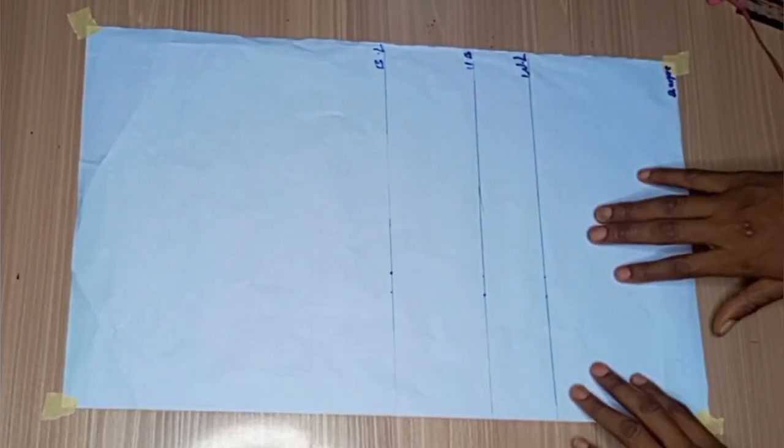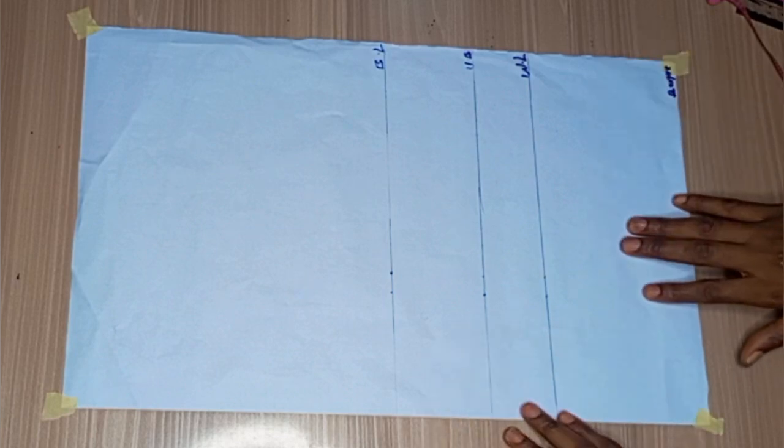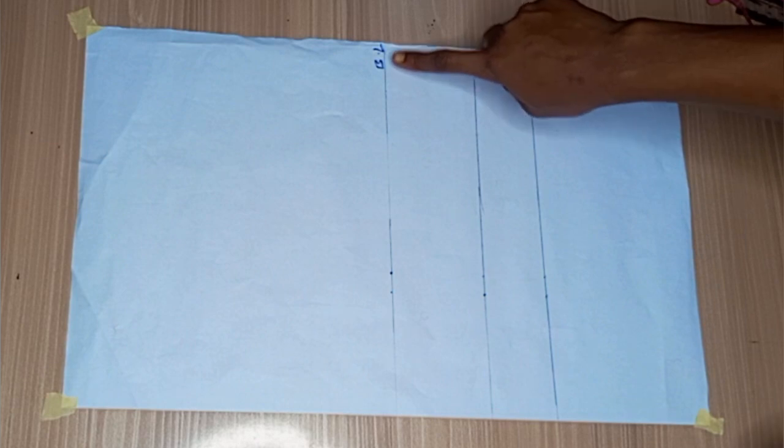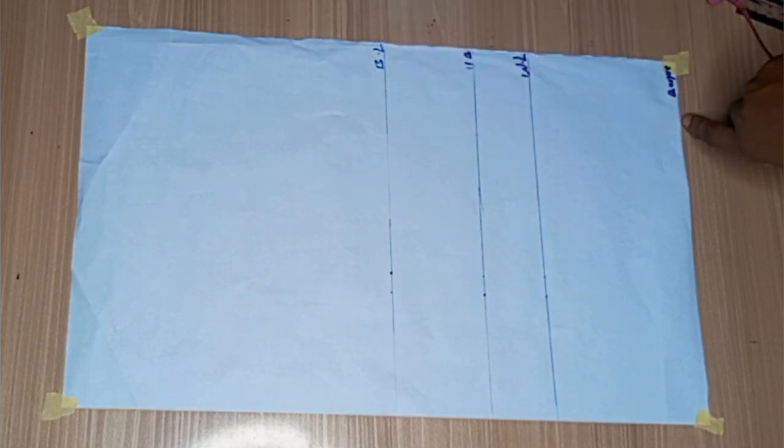So I've already gone ahead to rule out our basic lines. That is from our shoulder to our bust line, as you can see there. From our shoulder to our under bust, from our shoulder to our waist point, and then the Basque length I use 5 inches from the waist.